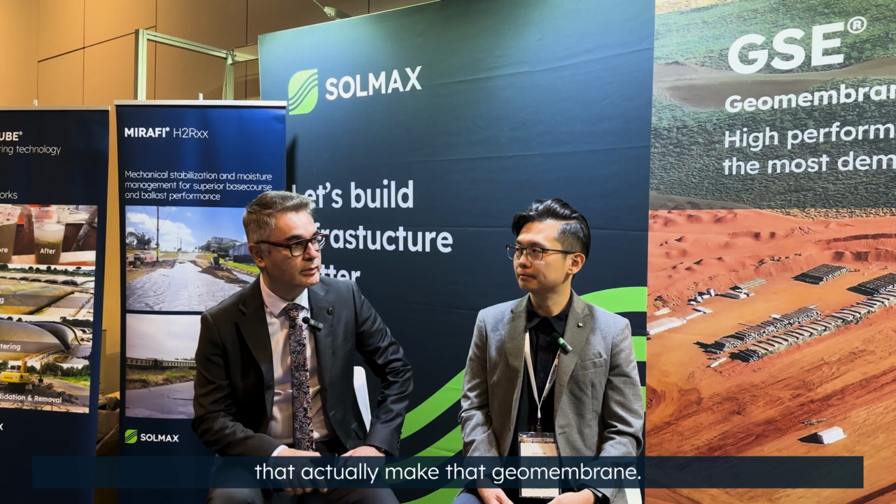Immersion testing is one of them. This is what we did for this study that I presented here, but also looking at the components that actually make that geomembrane. So we really need to look at a high performance geomembrane, as I would call it, something that is going to be more durable, considering the environment that it is going to be used in.